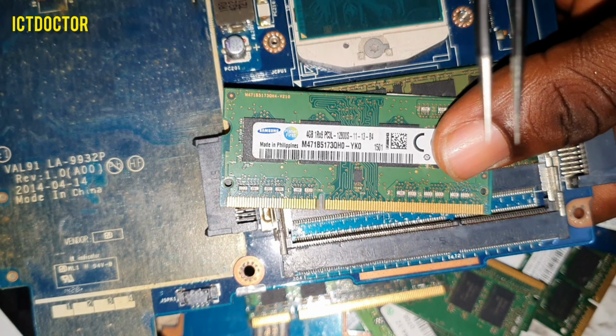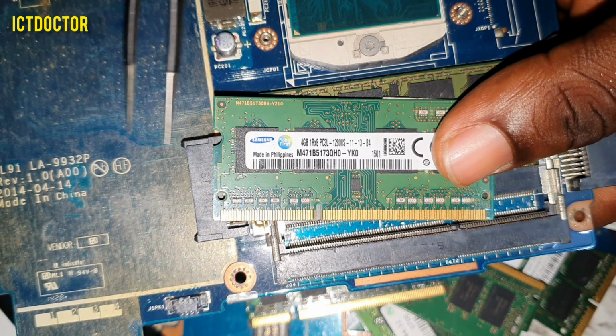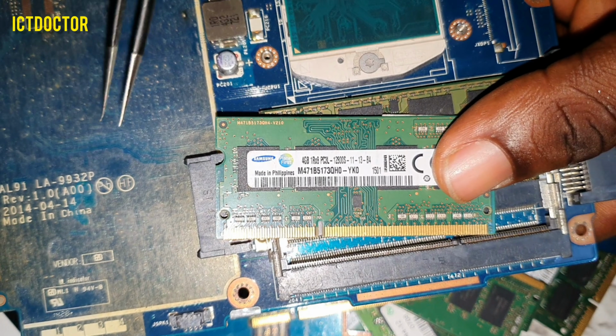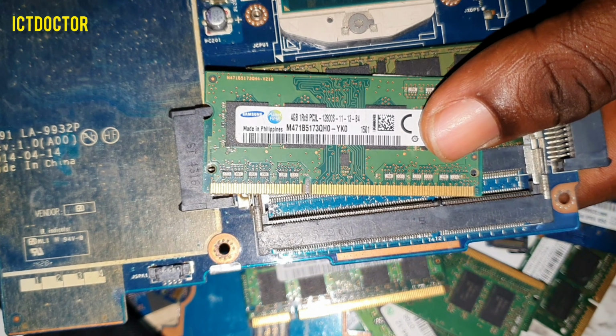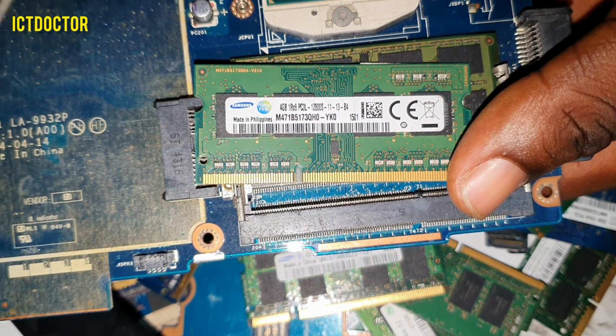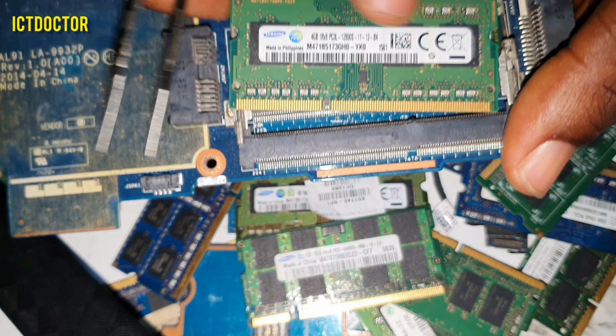PC3L is different from normal PC3. PC4L is different from normal PC4. Although they are the same RAM type, they are using different voltage configurations. I hope this makes you understand more about system RAMs.